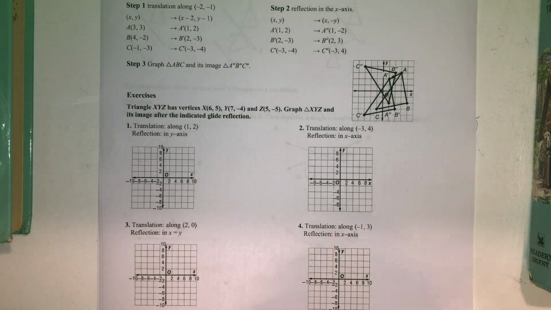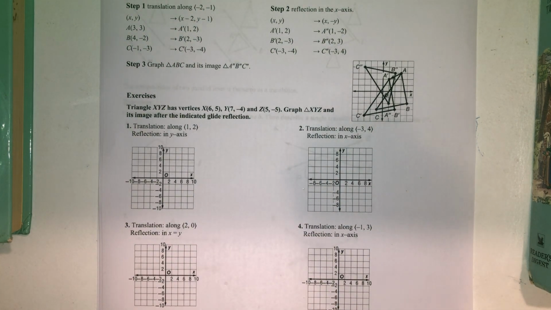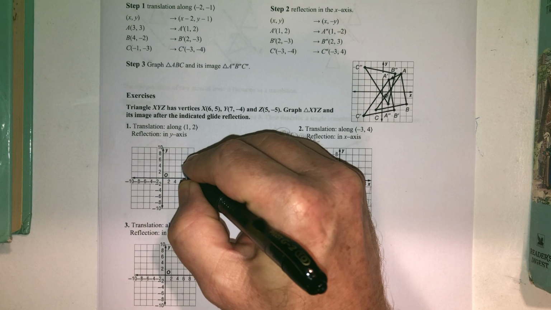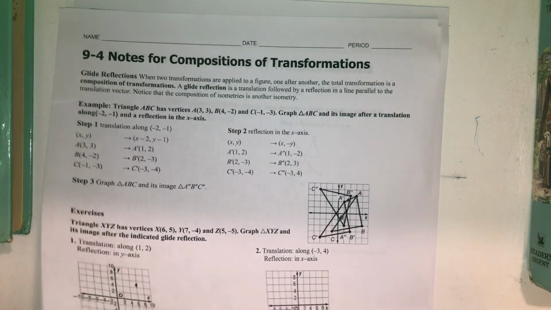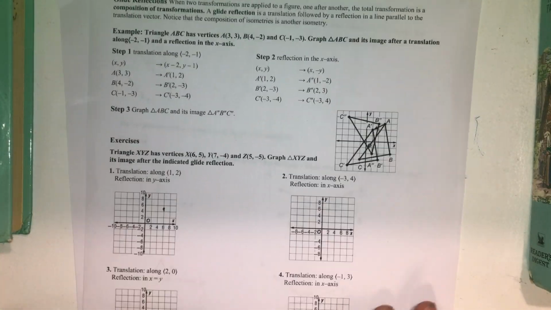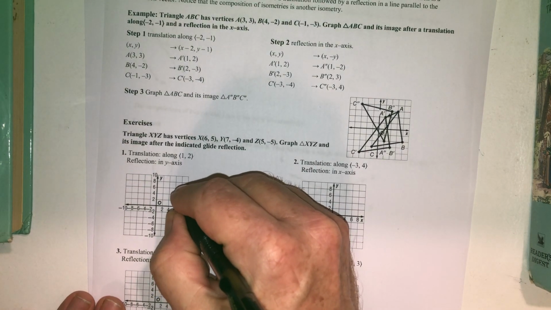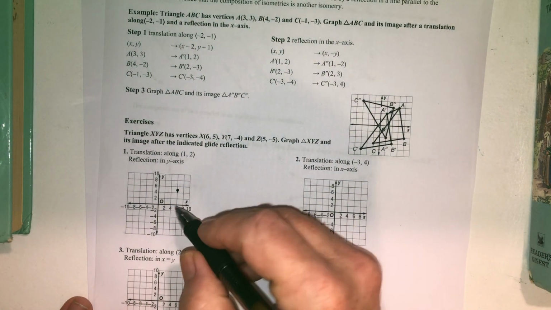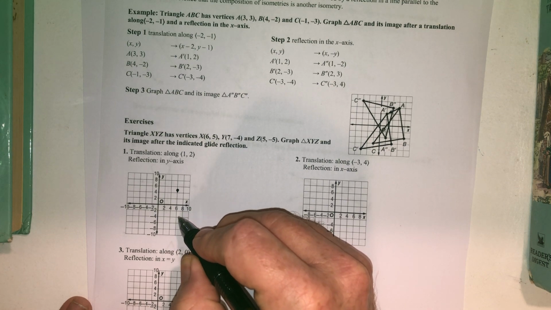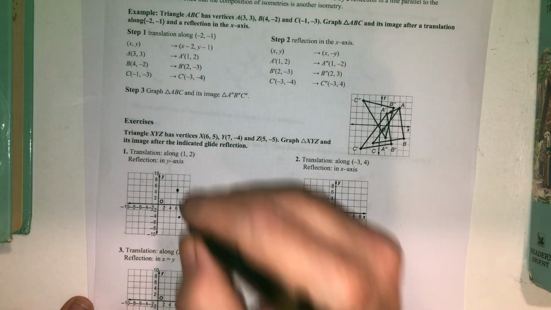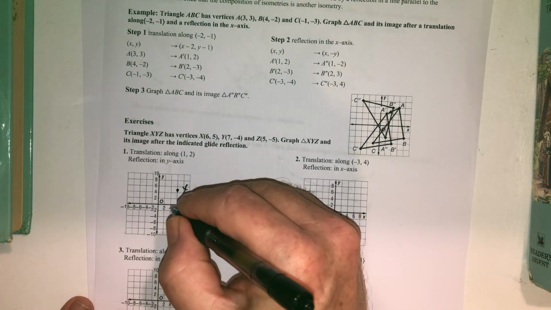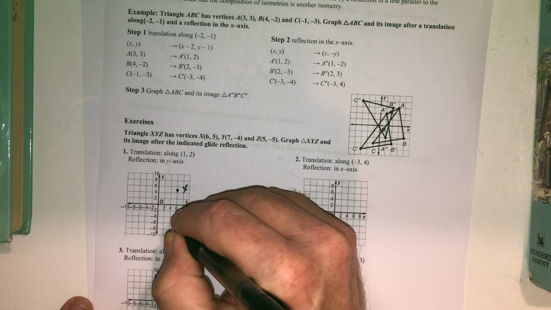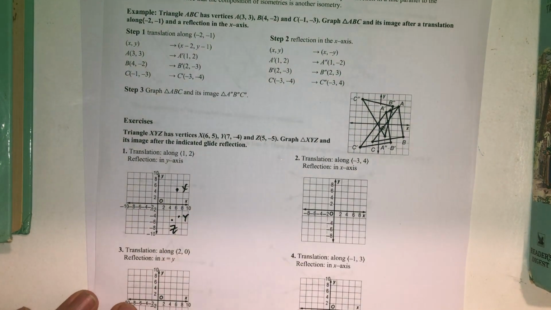Well, first of all, I'm going to go ahead and plot the original. There is point X, approximately right there. Y is at (7, -4). So there's Y. So X and Y. And Z is at (5, -4.5). There's point Z in the center of that box.